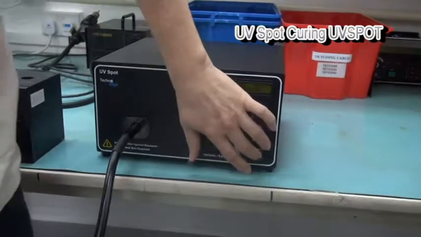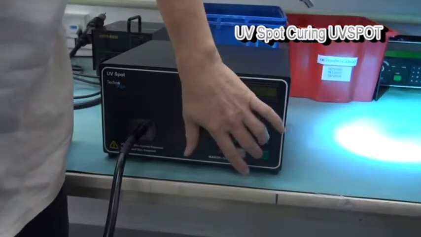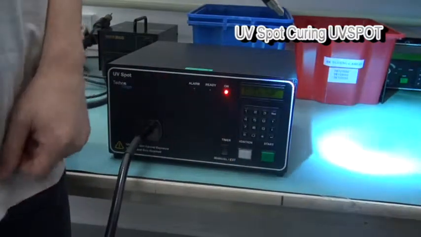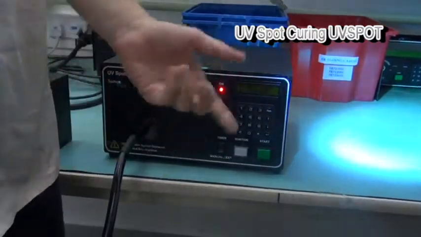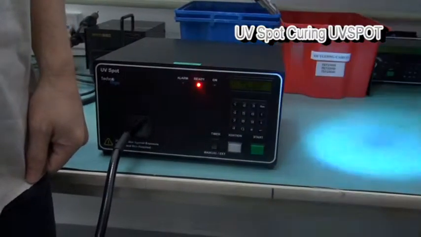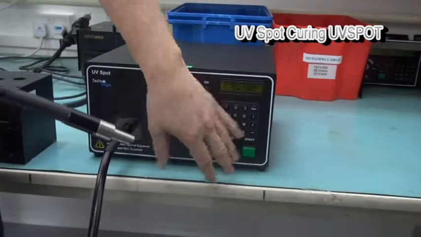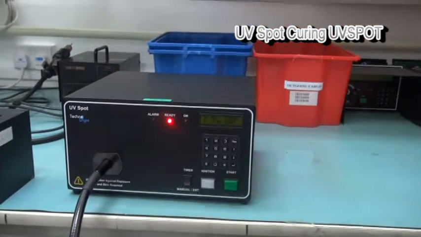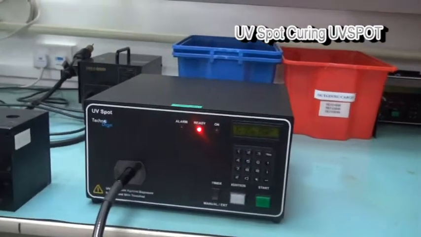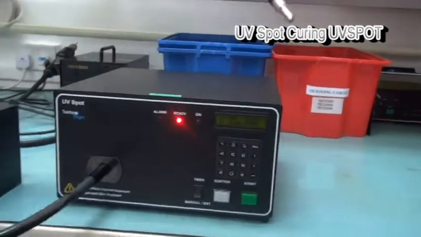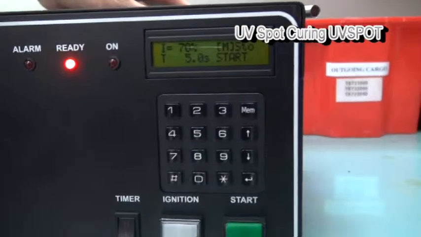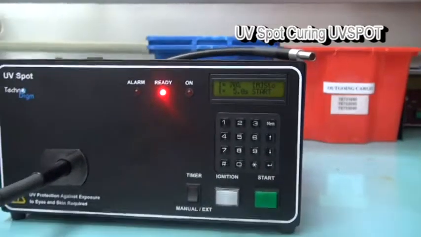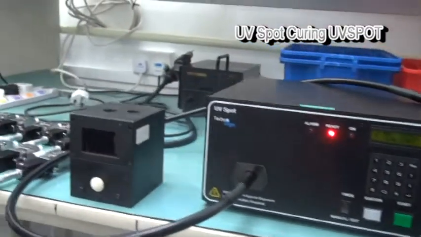So start is on. If you want to switch off, I think you press again. If not, you just let the timer expire. Either you do this or you can connect a foot pedal, and then you can control using a foot pedal. This one controls the intensity in terms of percentage as well as the timer.